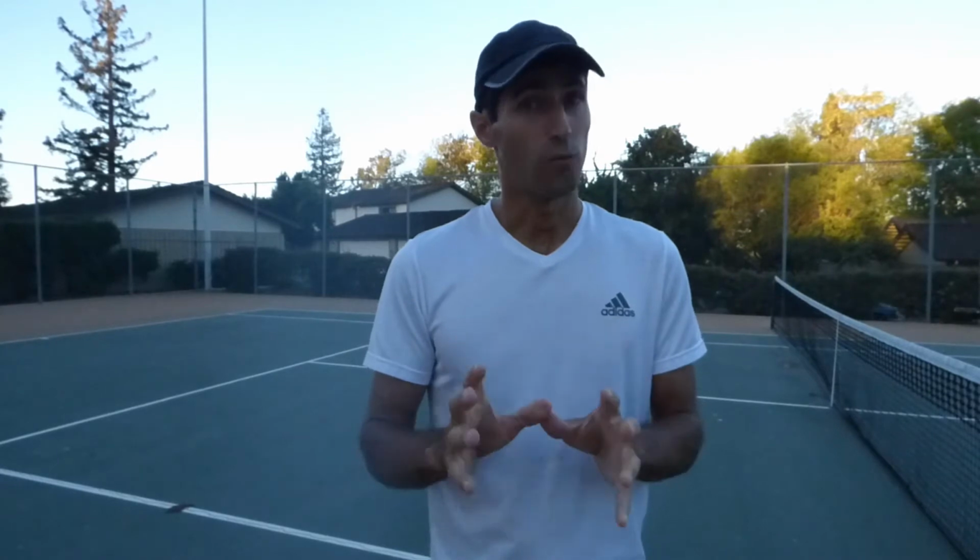Again, this is the forehand that I will be discussing. It has been broken down by myself and other coaches that I worked with, in order to make it simple, progressible, and scalable.